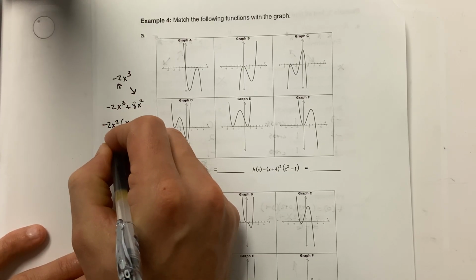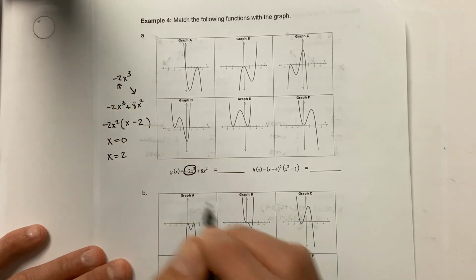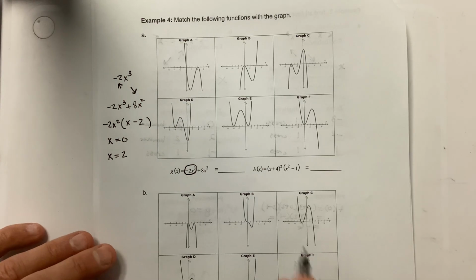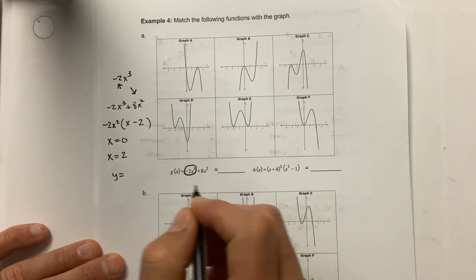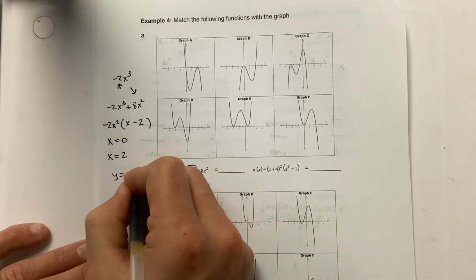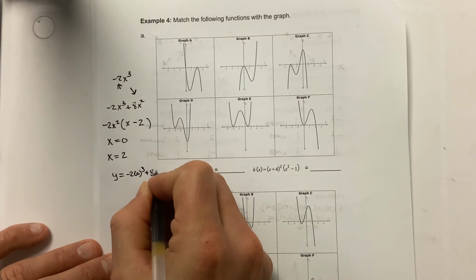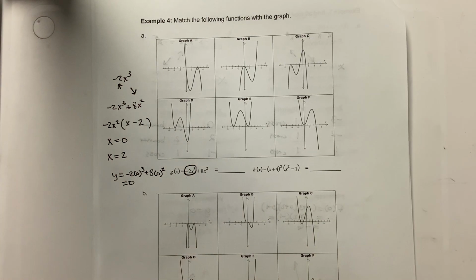So this is one of our solutions, 0, and the other solution is 2. Then the y-intercept is y equals where it crosses. So it'll be negative 2 times 0 cubed plus 8 times 0 squared, which is just 0. So the y-intercept's at 0. So we just need to find the graph that does all these things.